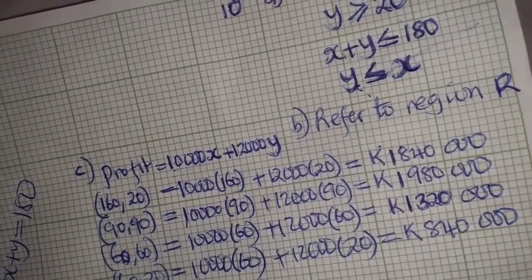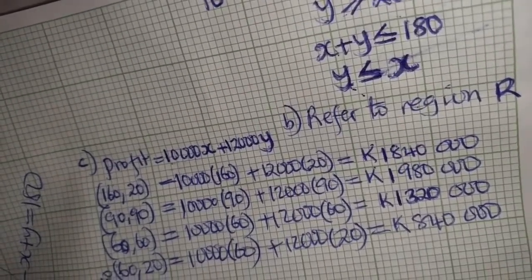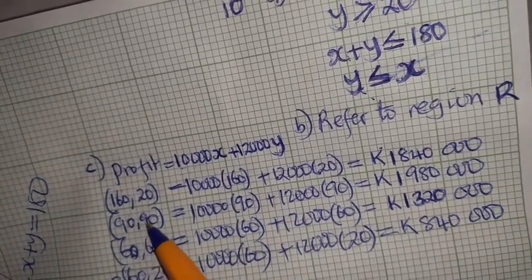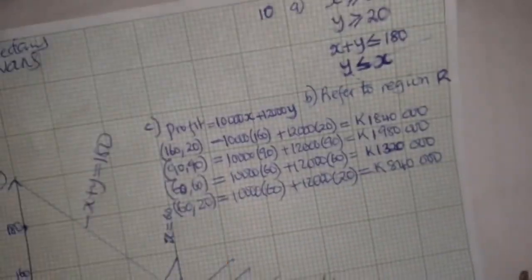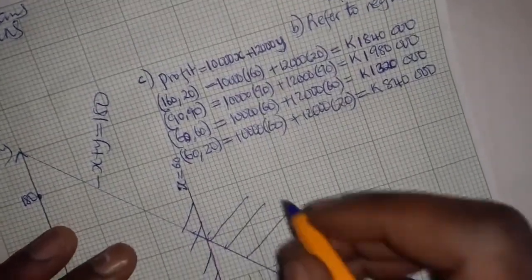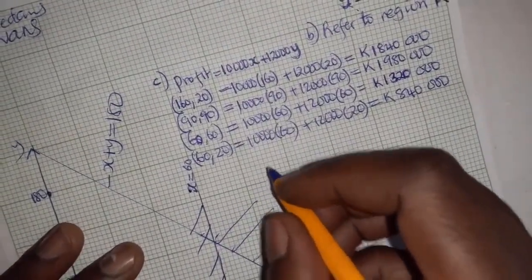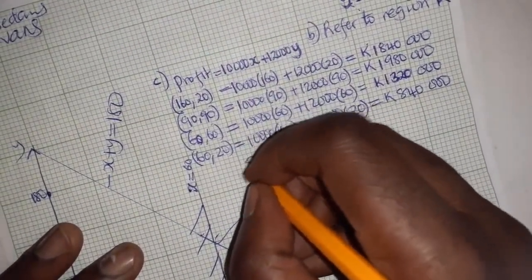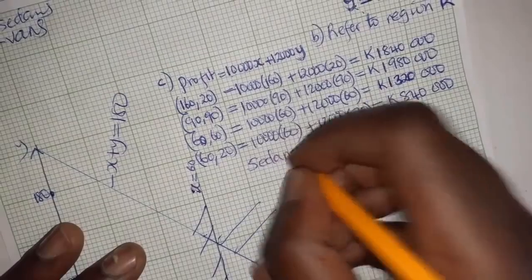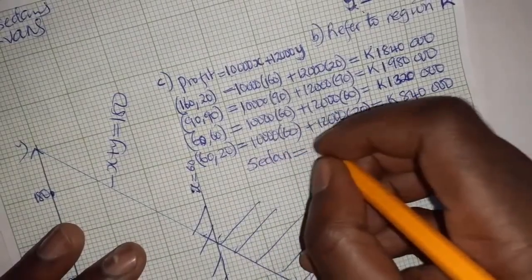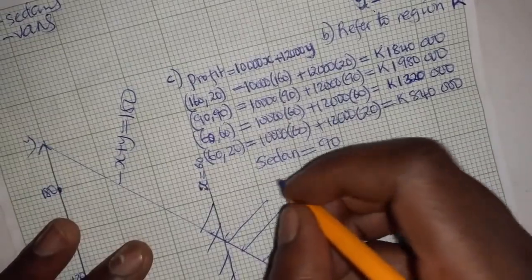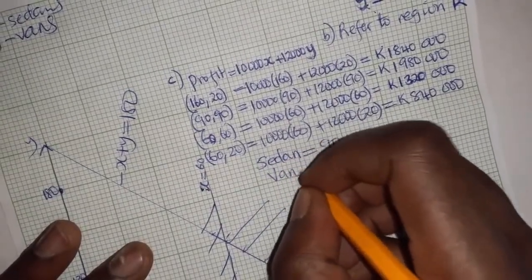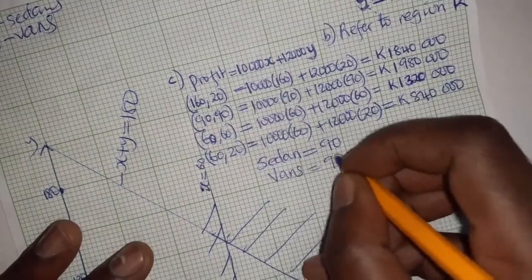So what combination gave us this highest amount? It's 90, 90. So to maximize profit, the sedans that must be ordered are 90, and the vans are also 90.